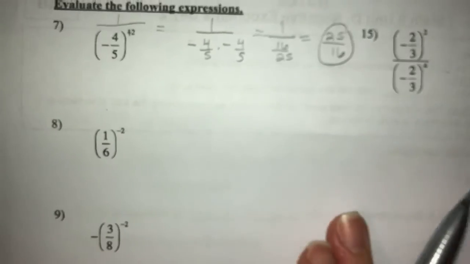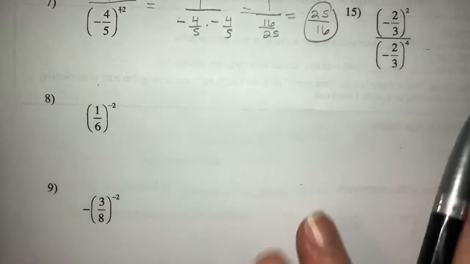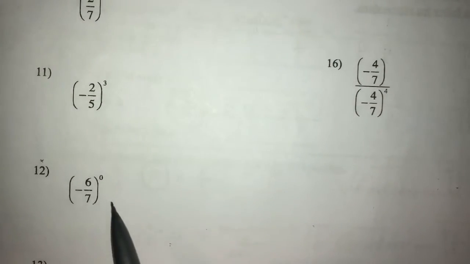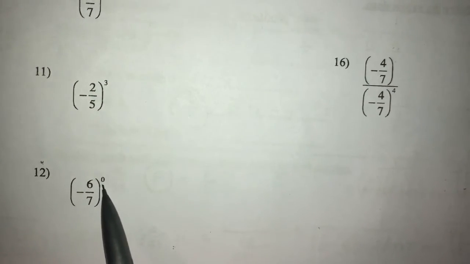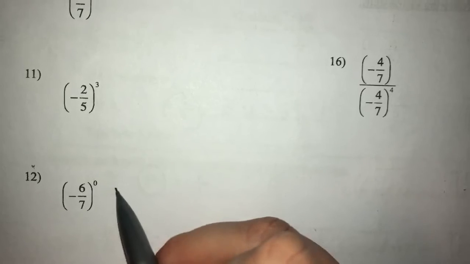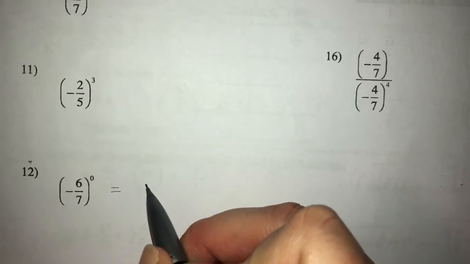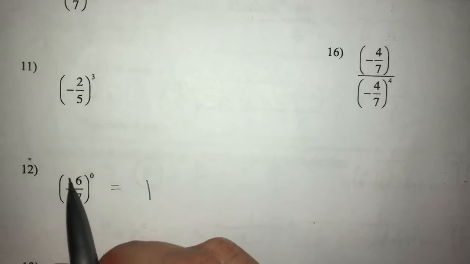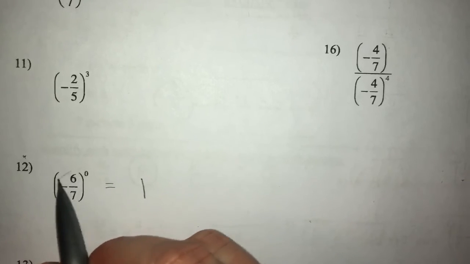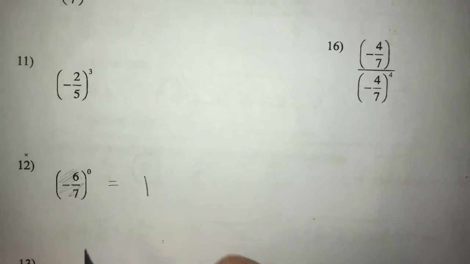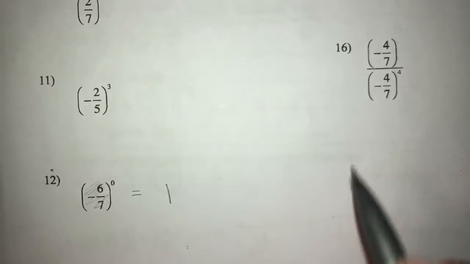There it is. Okay, so you'll see the other cases are pretty much the same as before, but I do see an interesting one at number 12. What do we see? It says negative 6/7 to the 0 power. And remember, 0 power means it is equal to 1. That negative is included with the base, so that entire thing changes to 1. They would all cancel out to 1.